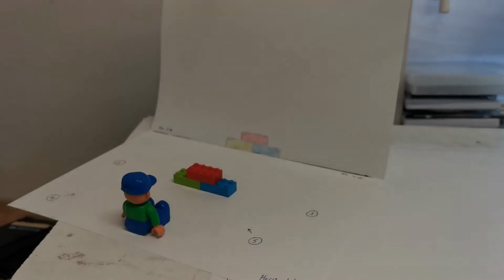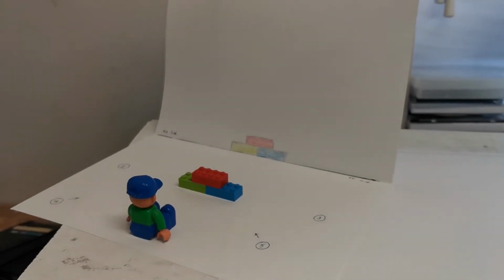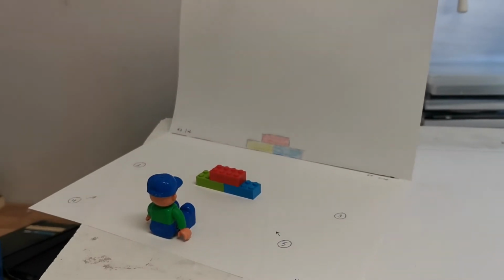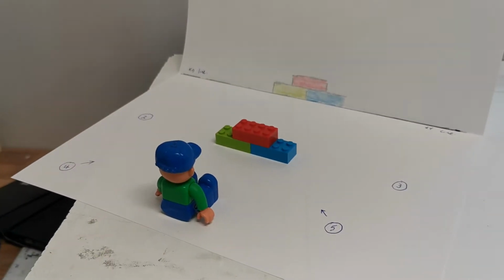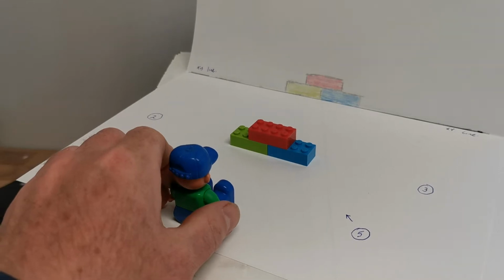Okay guys, welcome back, and here's lesson 2 of our auxiliary projections, auxiliary views. Now in our first lesson we had a look at basic auxiliary views. I just want to look at it in a little bit more detail.